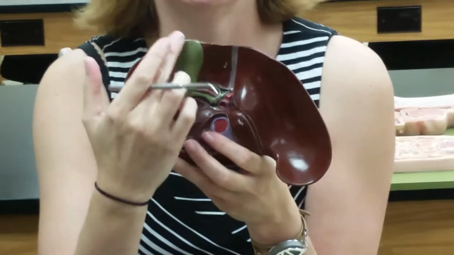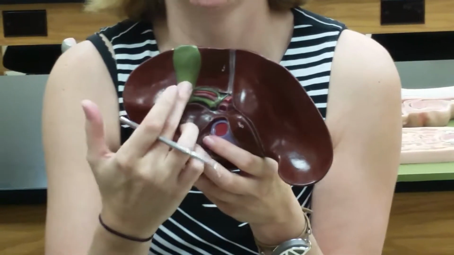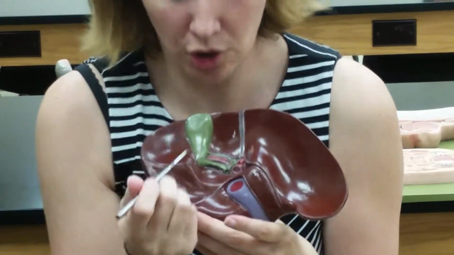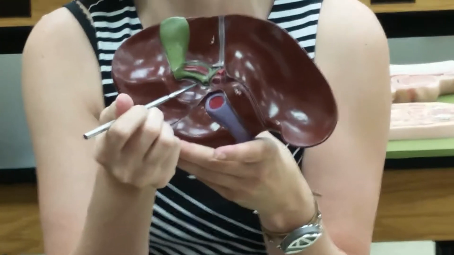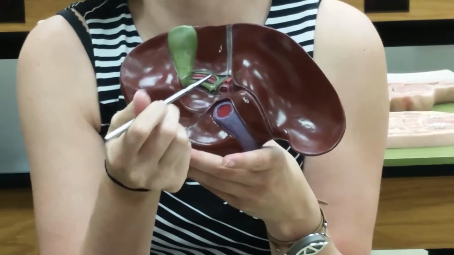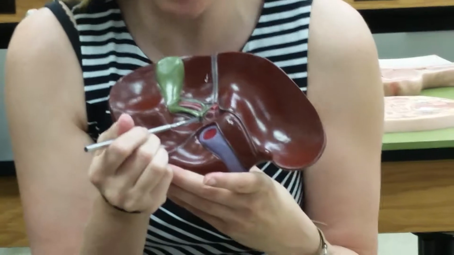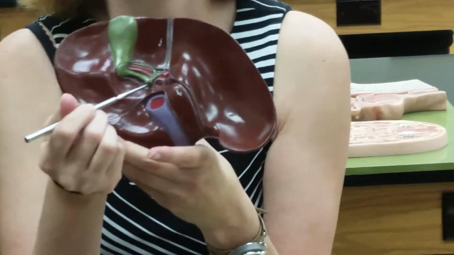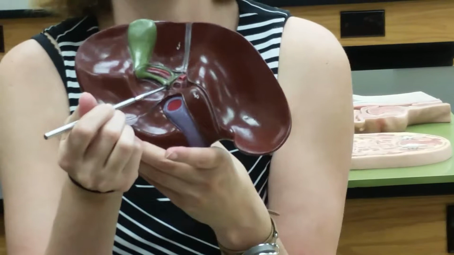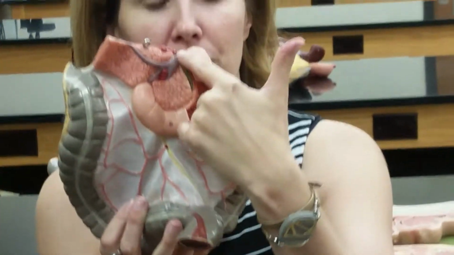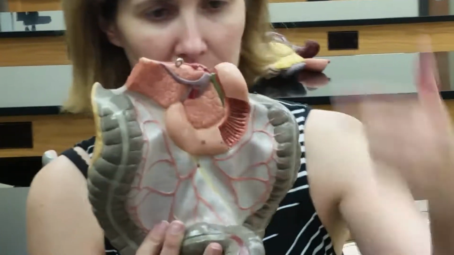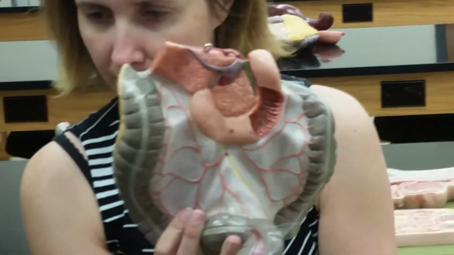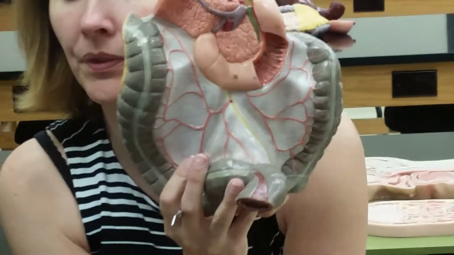Also under here, we have this green pear-shaped sac. That's your gallbladder. The gallbladder has a duct connected to it called the cystic duct. And the cystic duct joins up with a couple of other green tubes until it exits the liver at the common bile duct. But where I'm most likely to ask the common bile duct is on this model. This green line running next to the pancreas is the common bile duct coming down to the small intestine. Look at the liver, make sure I got it all.